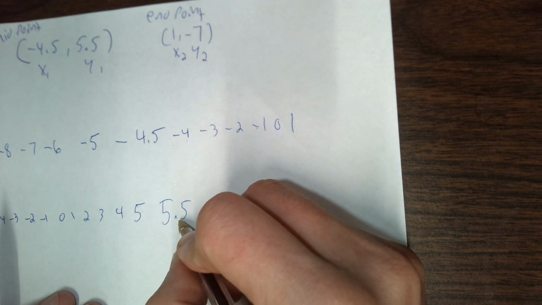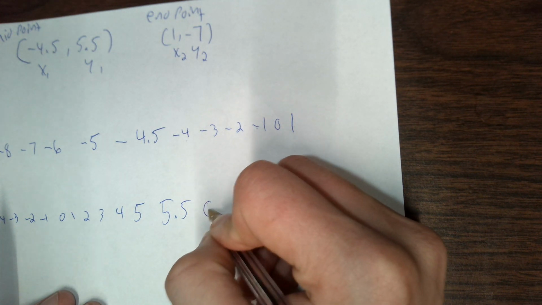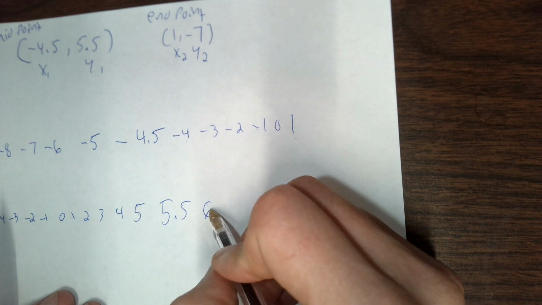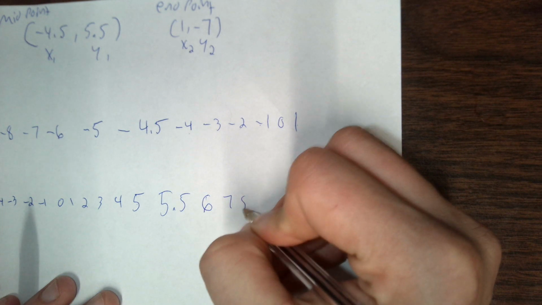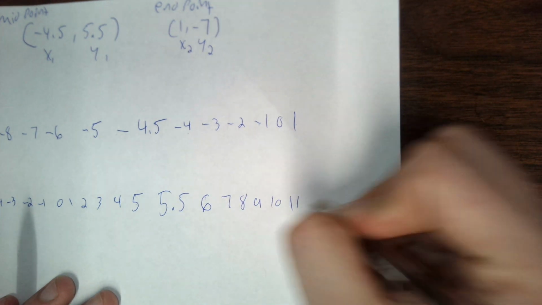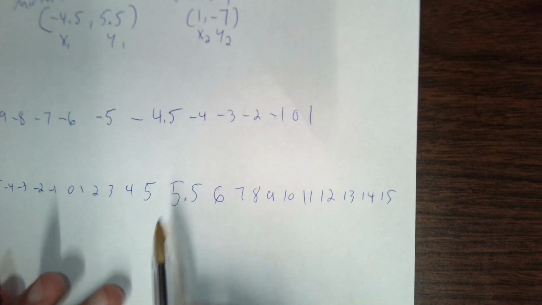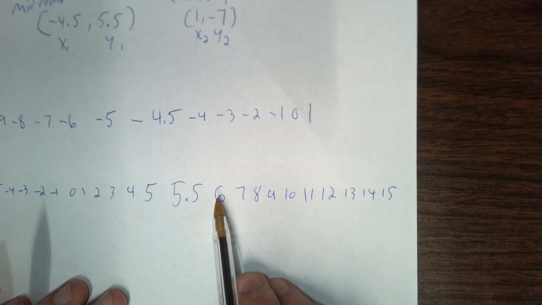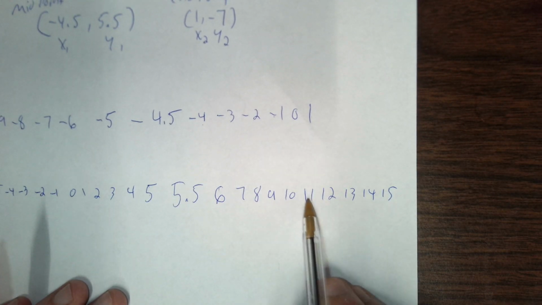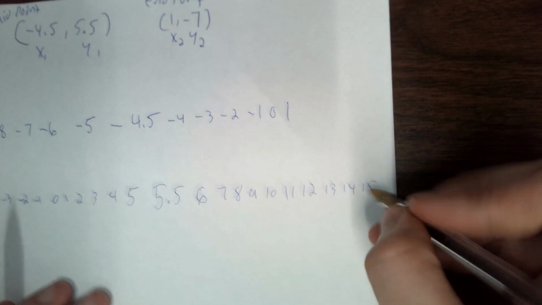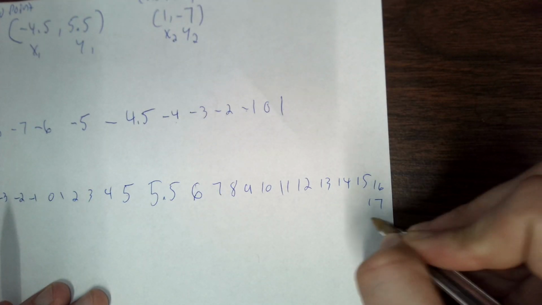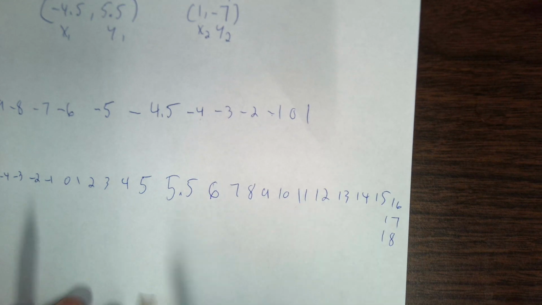So after 5.5 is going to be 6, right? You can even go 5, 6, 7, 8, 9, 10, 11, 12, 13, 14, 15. Okay, I lost count, but that's okay. I only have 13 numbers, so it's 1, 2, 3, 4, 5, 6, 7, 8, 9, 10, 11, 12, 13.